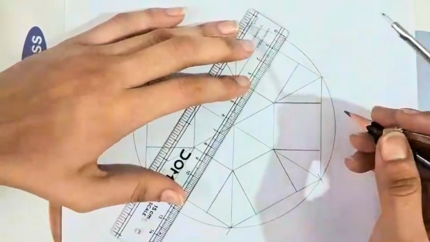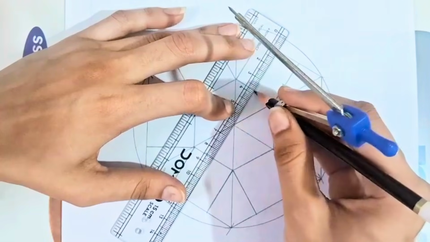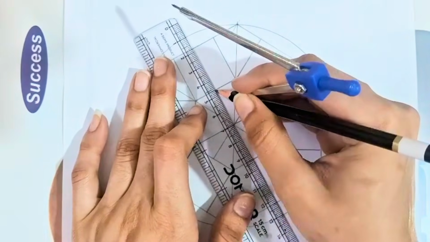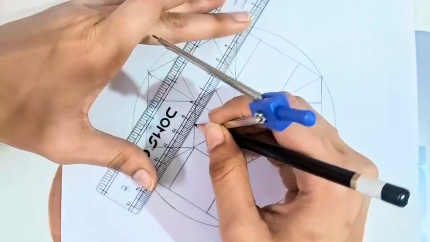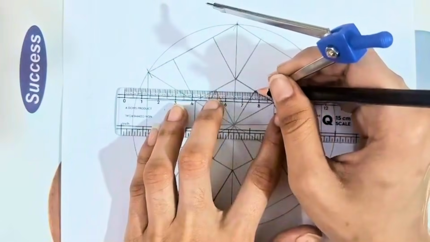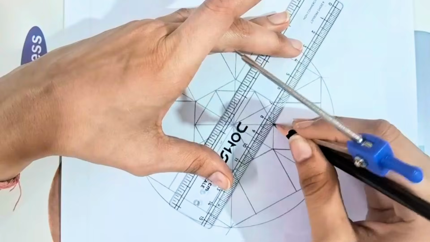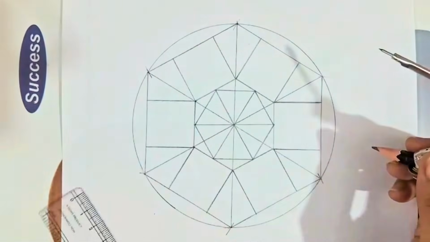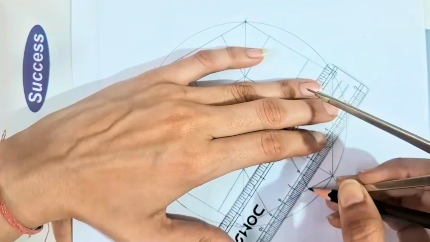Now you can draw lines here. Like this. Now you can draw some lines here to make it more beautiful.